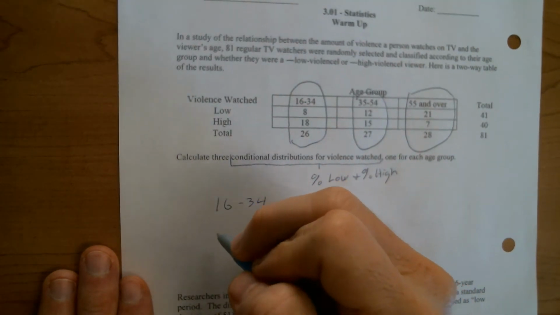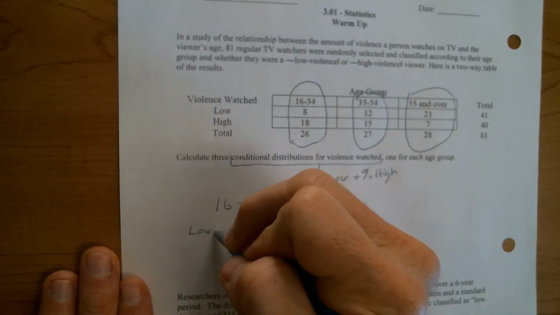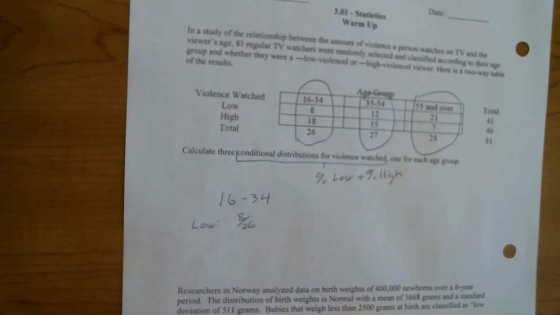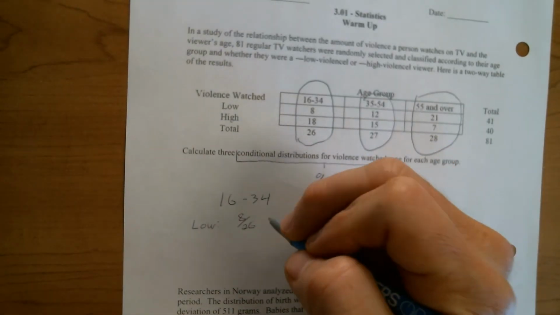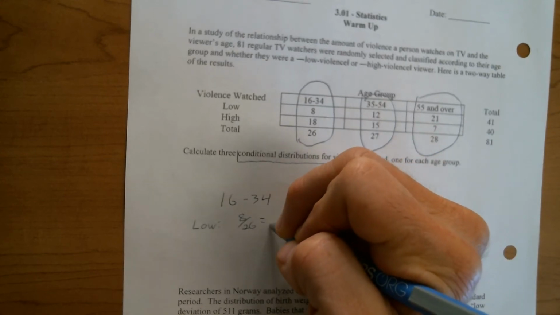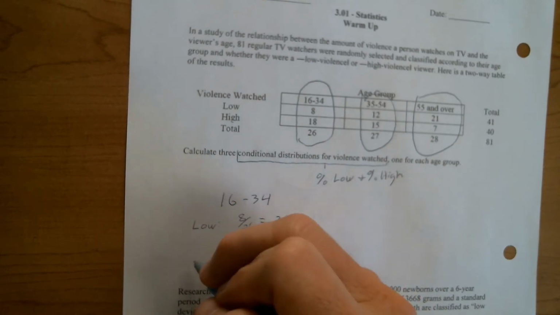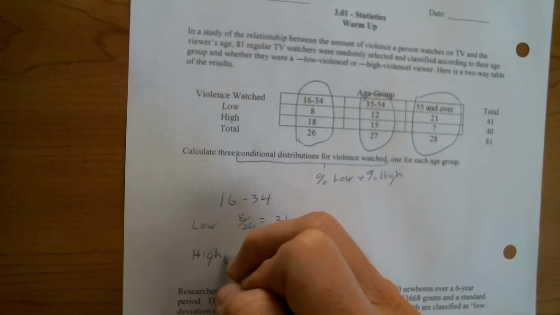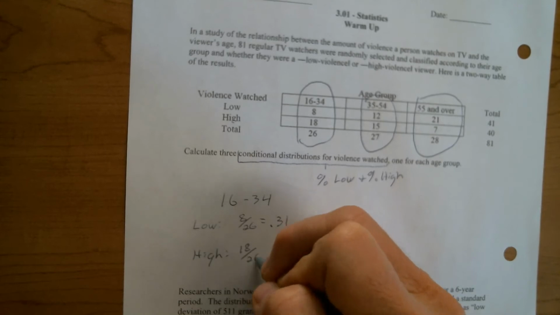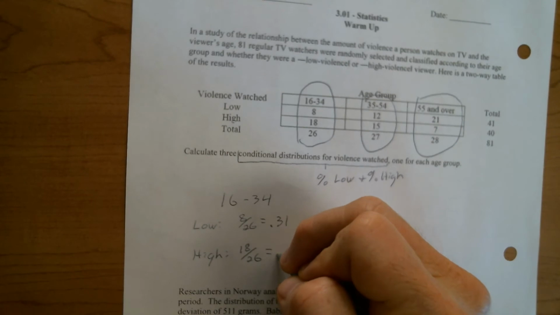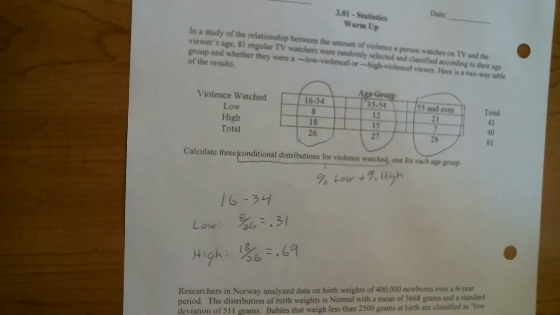So low for this one would be 8 out of 26, which as a percentage, I'm just going to keep this simple and say that it is 0.31 or 31%, which means high is 18 out of 26, which should be, and I guess I'm just confirming, 0.69. All right. Then we would just go and repeat the process.